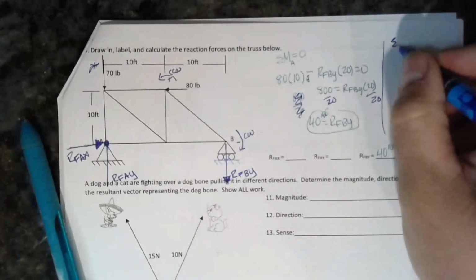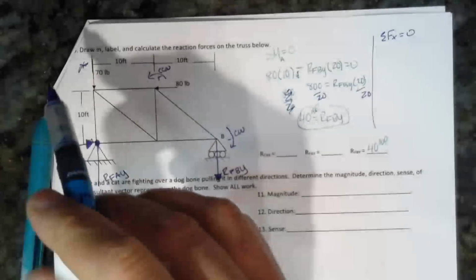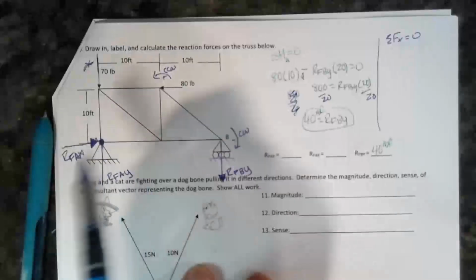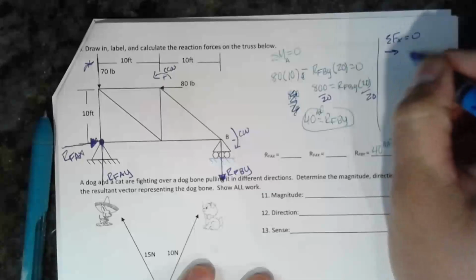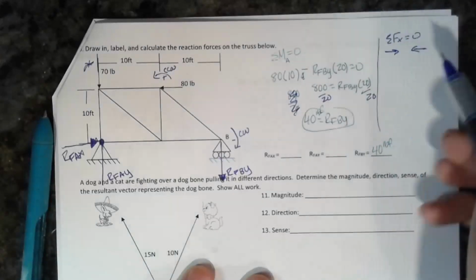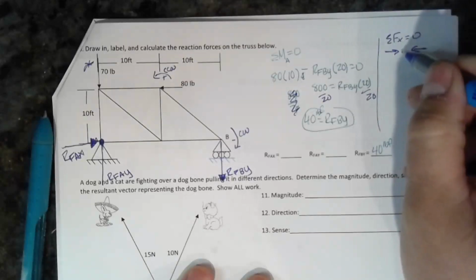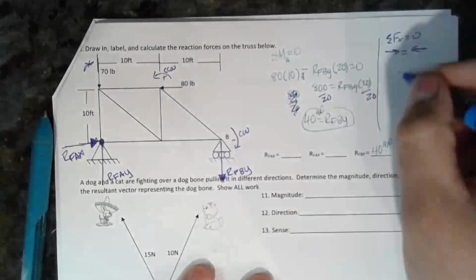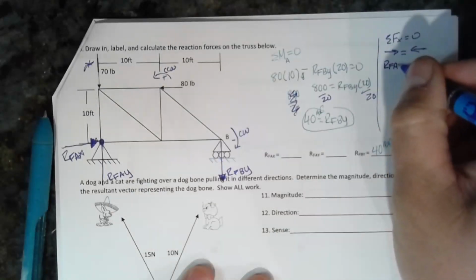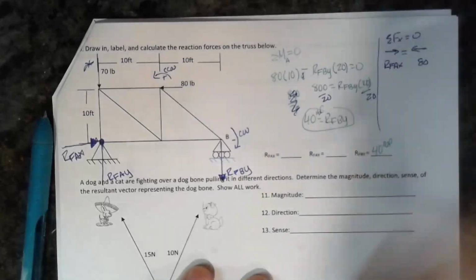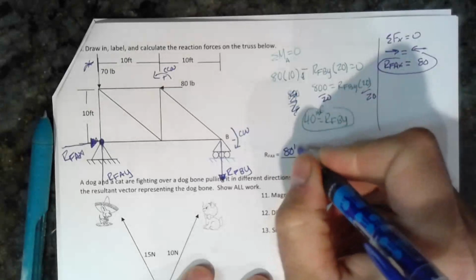Next, we have to do the sum of the forces in the X have to be 0. My X forces. Now we're done with moments, and a lot of people confuse it and think we're still looking at moments. Now we're just looking at arrows. And specifically for the X, it's the arrows going this way and the arrows going this way. And together they should be equal to 0, or the ones going to the right should equal the ones going to the left. I have 80 going to the left. That means that RFAX has to go to the right because it's the only other horizontal force, and it has to be 80. So RFAX, 80 pounds force.